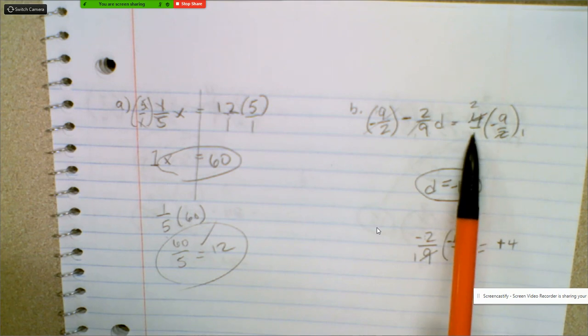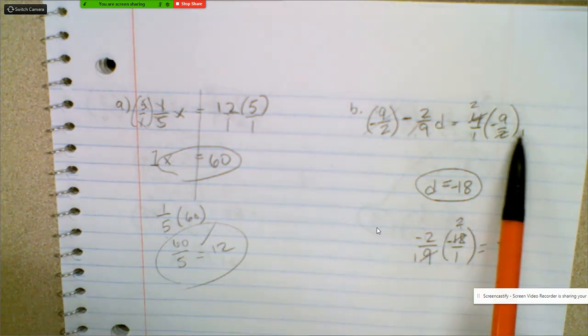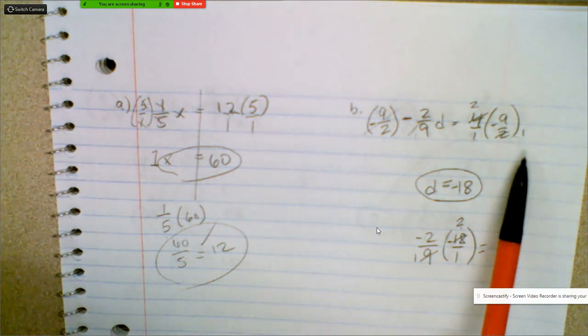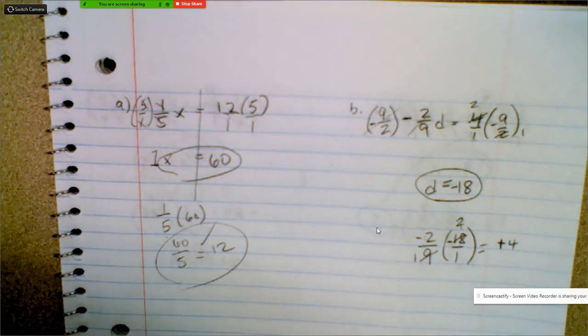Over here, I have 4/1. It was 4, but I'm going to put it over 1 because I'm multiplying it times -9/2. And I see my 2 and 4 cancel, where my 2 becomes 1, my 4 becomes 2. Just simplifying it early on. And I got 2 times -9, which is -18.